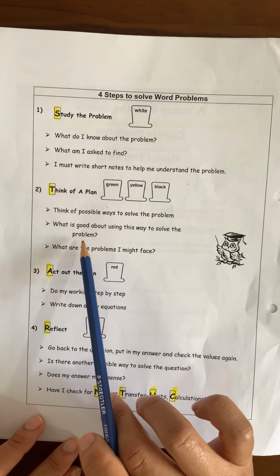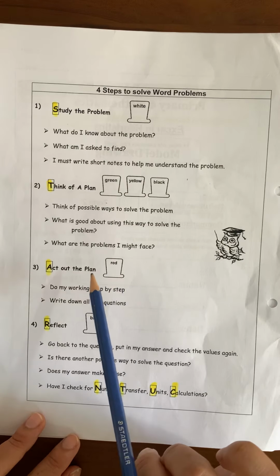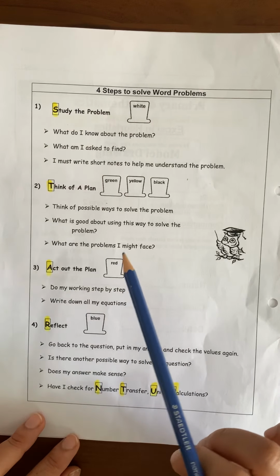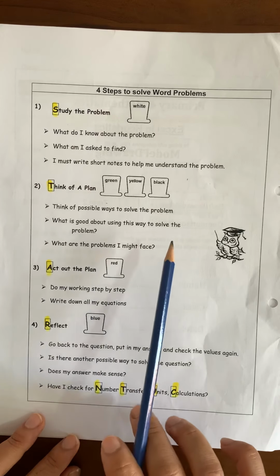Then we're going to think of a plan. What are some of the possible ways to solve the problem? What are some of the heuristics that we'll be using? Is it drawing a model? Is it working backwards? Is it drawing a table?